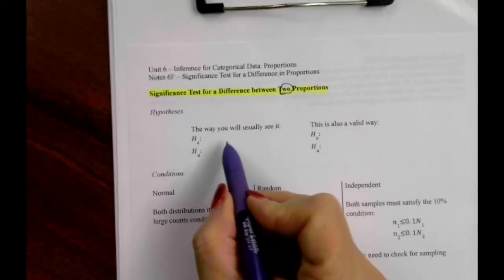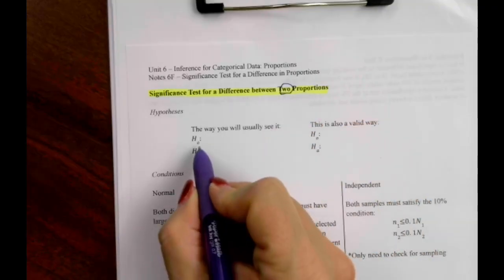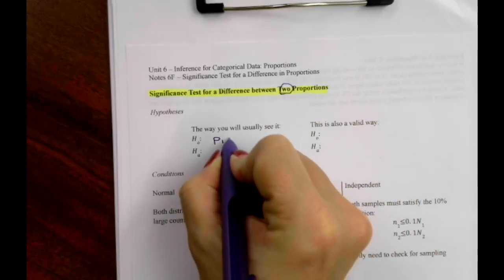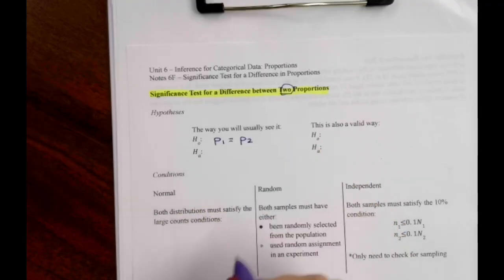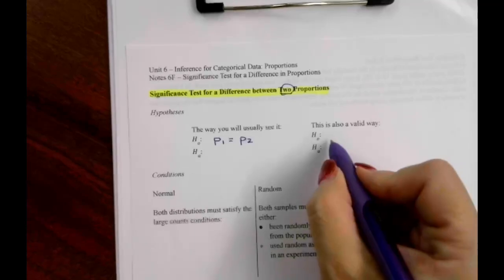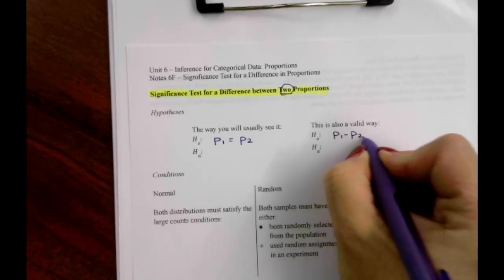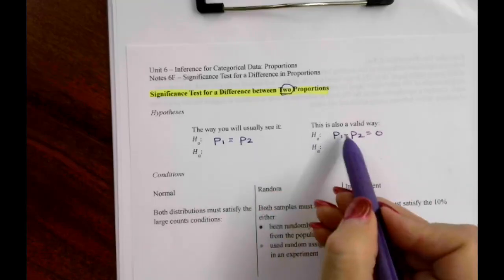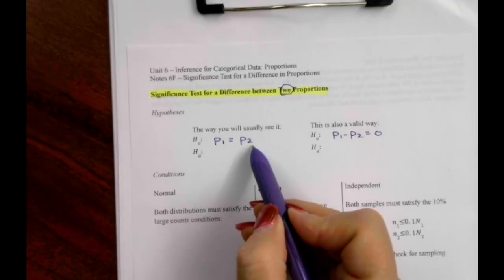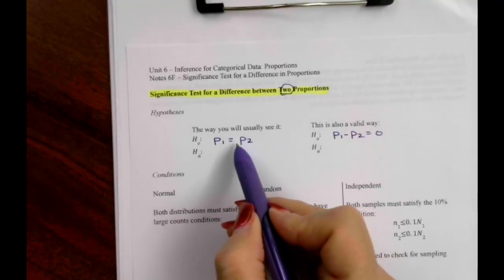Normally the way we're going to see this when we have two proportions is our null hypothesis. We're going to say that our proportion of 1 is equal to our proportion of 2. Now, this is a difference between proportions, so we can also see this as P1 minus P2 equals 0. Hopefully you can see that we're saying the same thing here, right? If we move the P2 over, it looks just like this. So our null hypothesis is that they are equal.